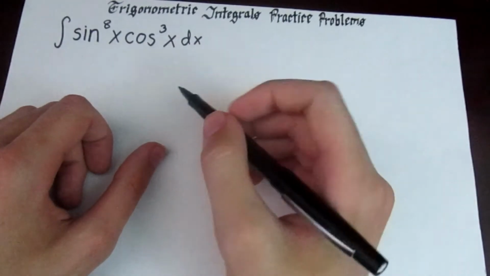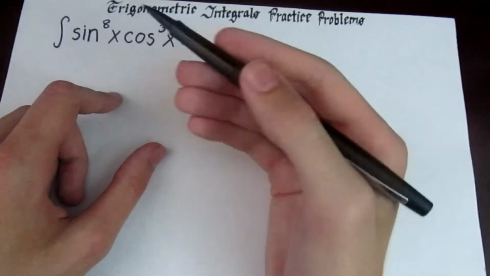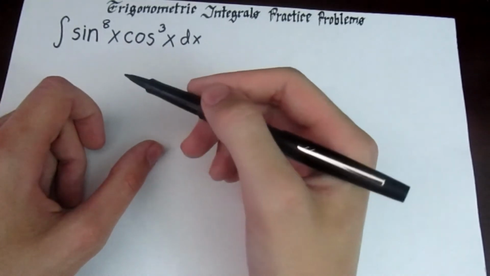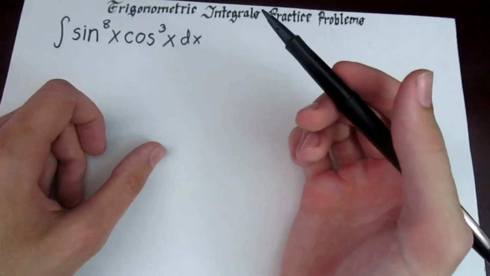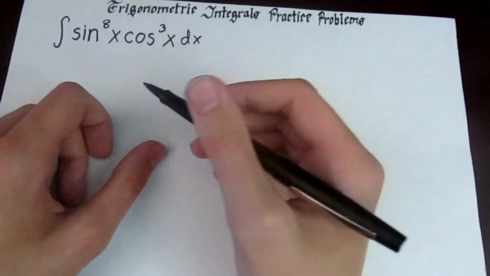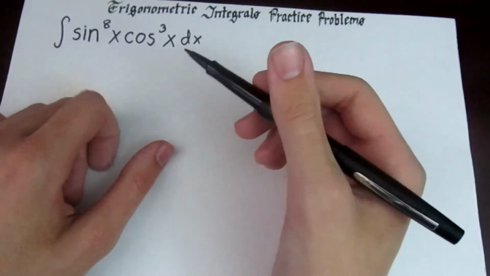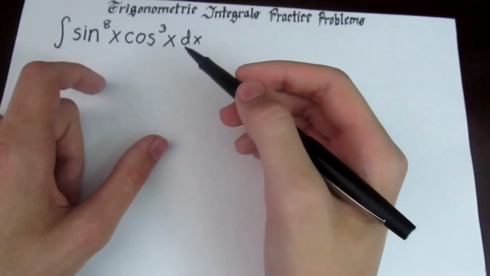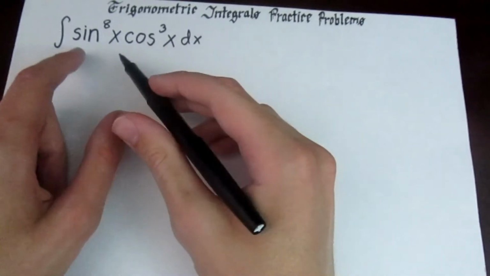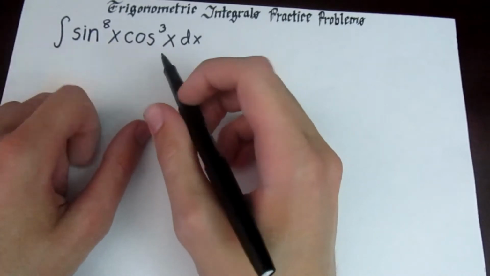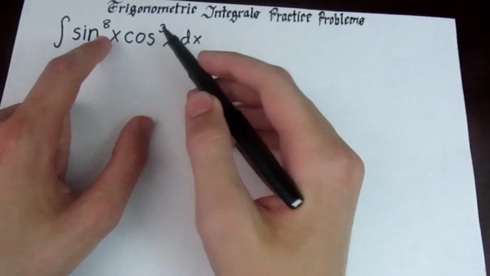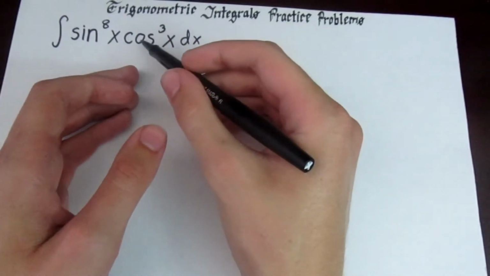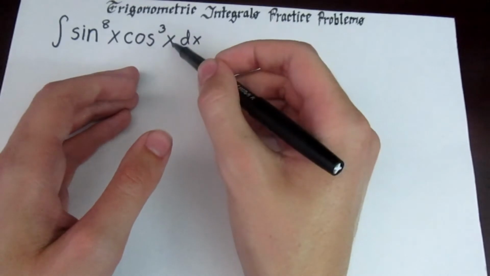You really want to simplify this so that in the end you're basically going to be doing a u substitution. It may not be obvious at first, but we can manipulate this so that it could be more clear to do so. So the trick is whichever one is odd, you want to split it algebraically. In this case, we have cosine cubed of x.